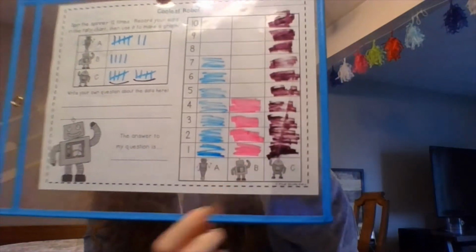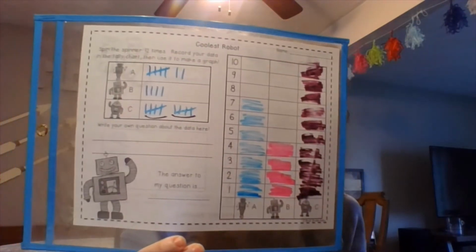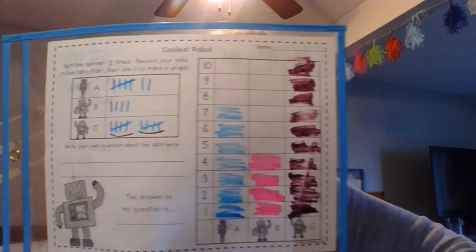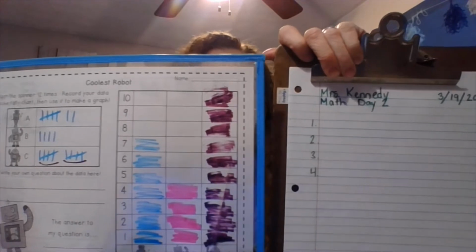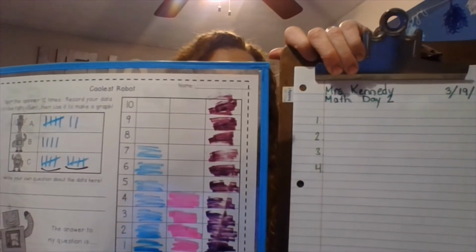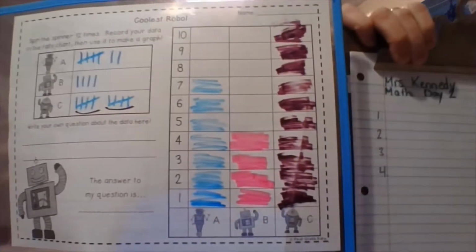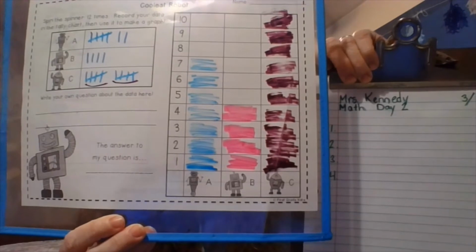So Robot A and Robot B. How many people voted for Robot A and Robot B? So you're going to compose Robot A and Robot B right on number 2. All right, nice job.